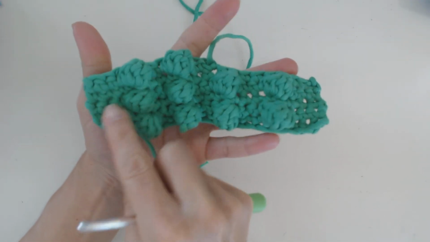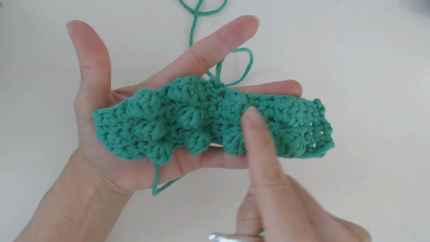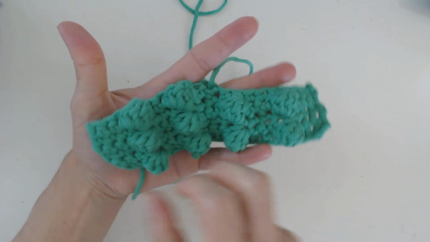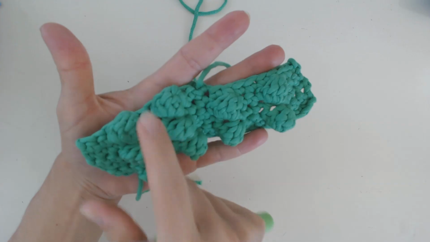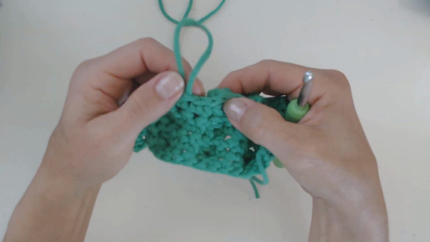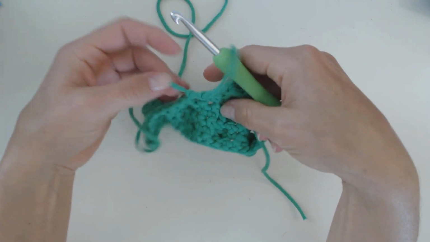I did a row of single crochet and then bobbles with just 4 in them. And then I have started with 5 again, 5 in each. So 3 single crochets, bobble, and a few more single crochets in between each one. So I have done 1, 2, 3, yep, 3 single crochets in between.